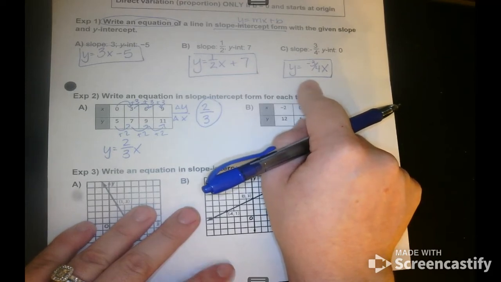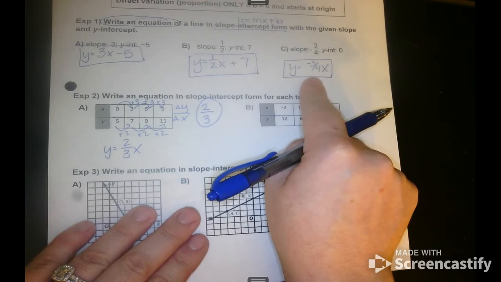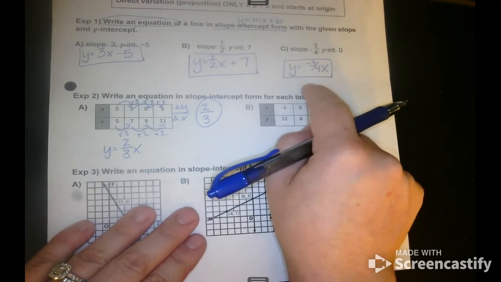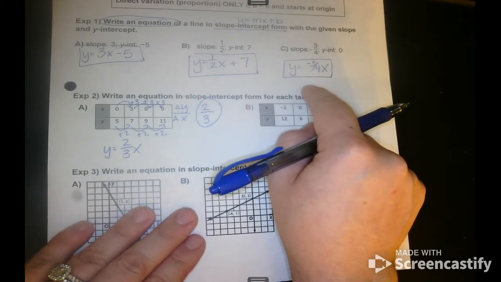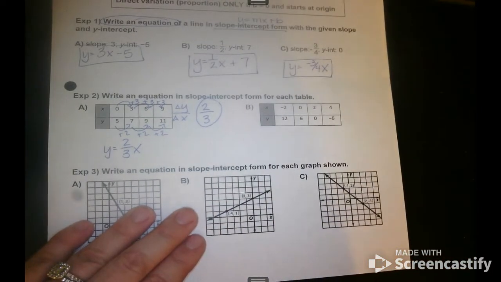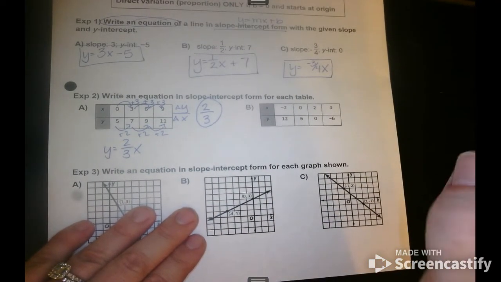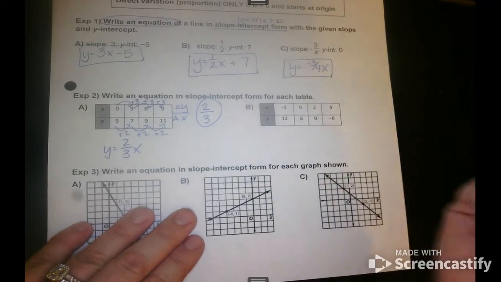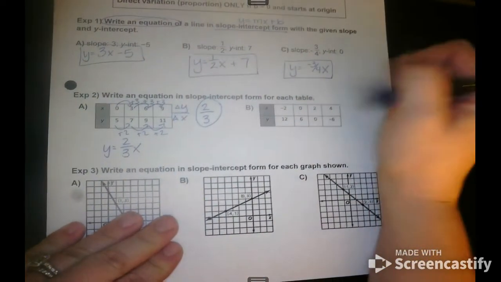On the graph, what would it go through? 0. Okay, it would go through the origin. Remember, if it goes through the origin, it is also proportional, right? What is the point for the origin? What are the coordinates for the origin? 0, 0.